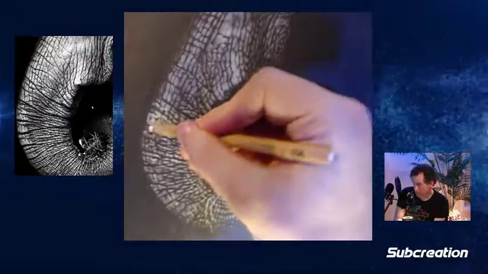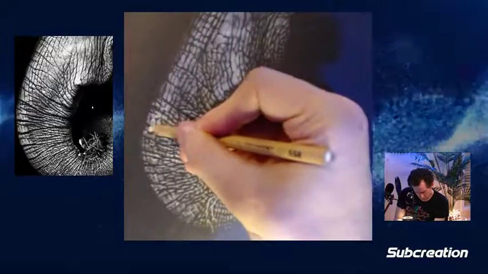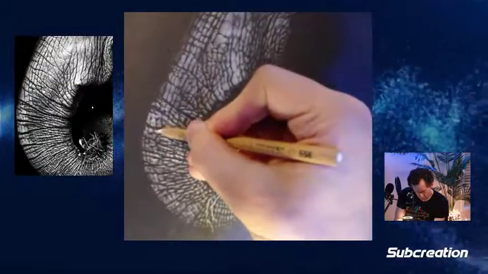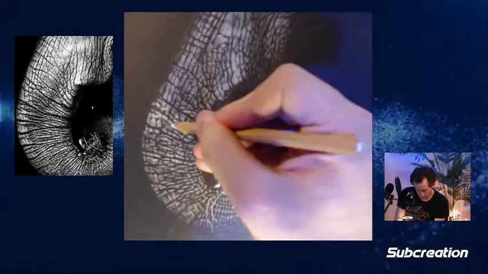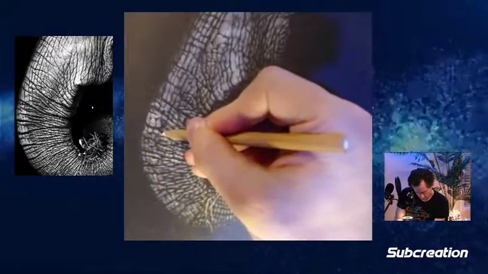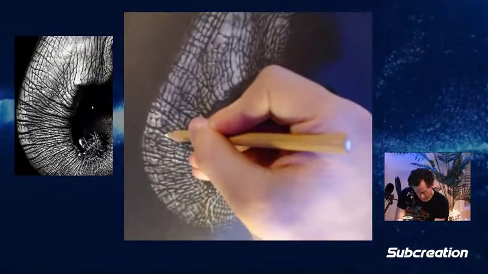Alright, this is definitely going to be a lot stronger here. And that should sort of taper off into there.